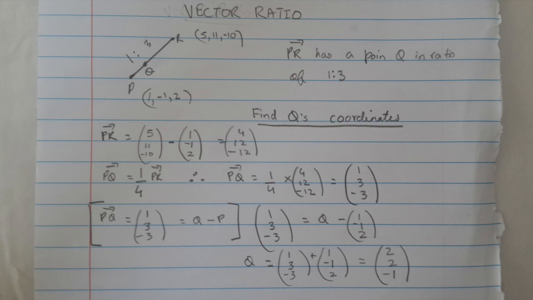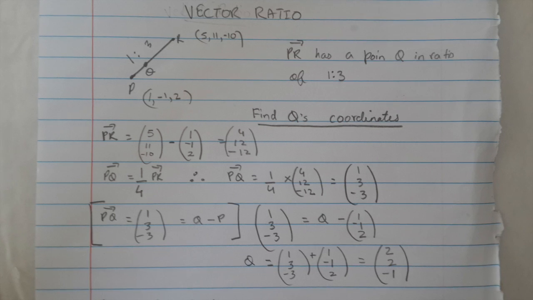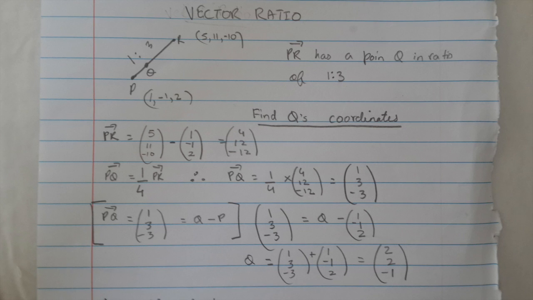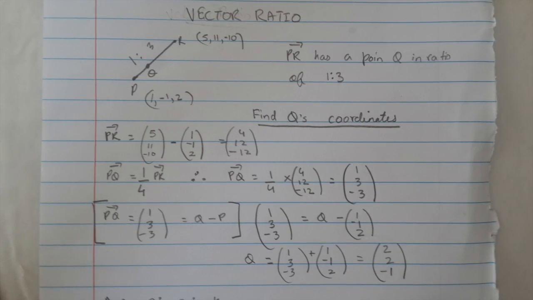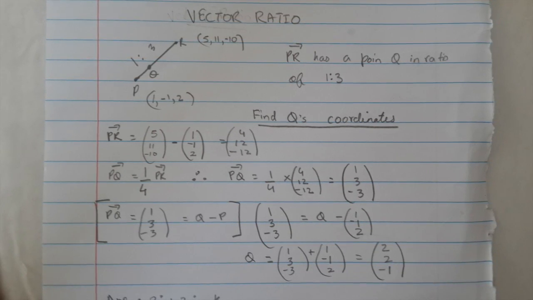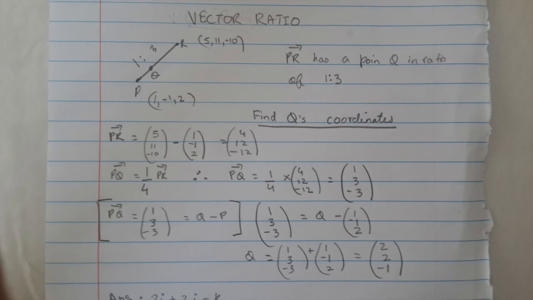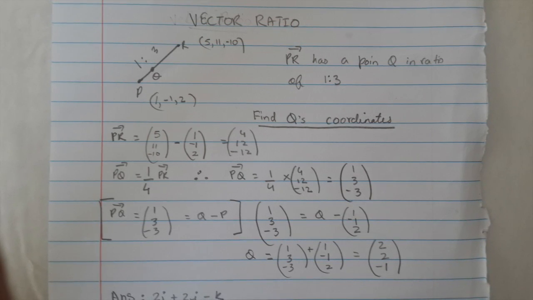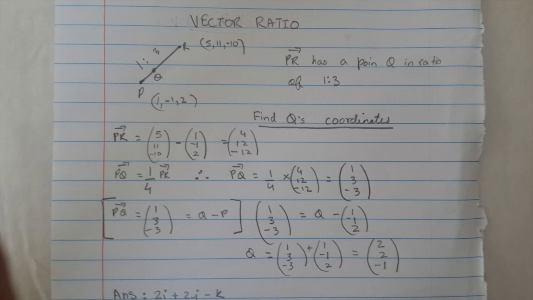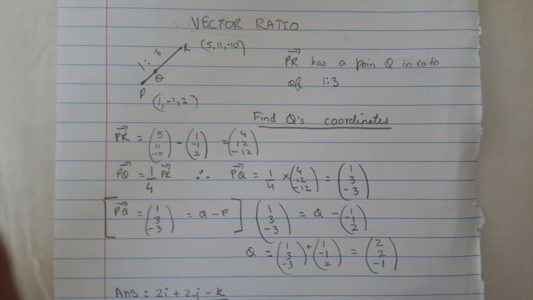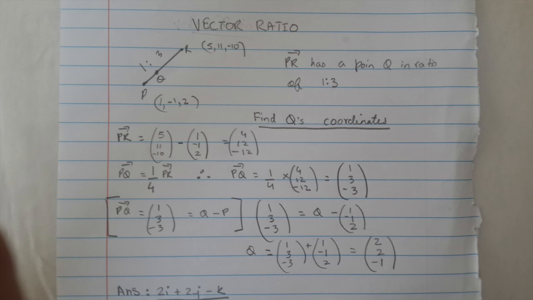In this question, the vector PR is divided into a 1 to 3 ratio from the point Q, and we have to find Q's coordinates. First we find PR, which is R minus P. Then we know that PQ is 1/4 of the total of PR. Therefore, we multiply the coordinates of PR to find PQ.